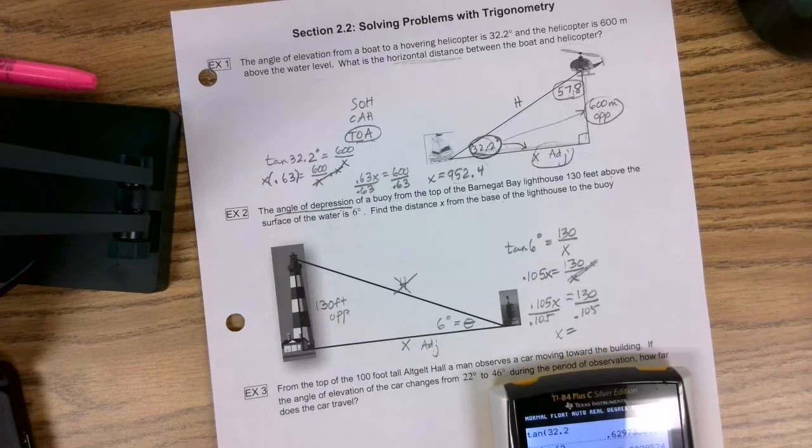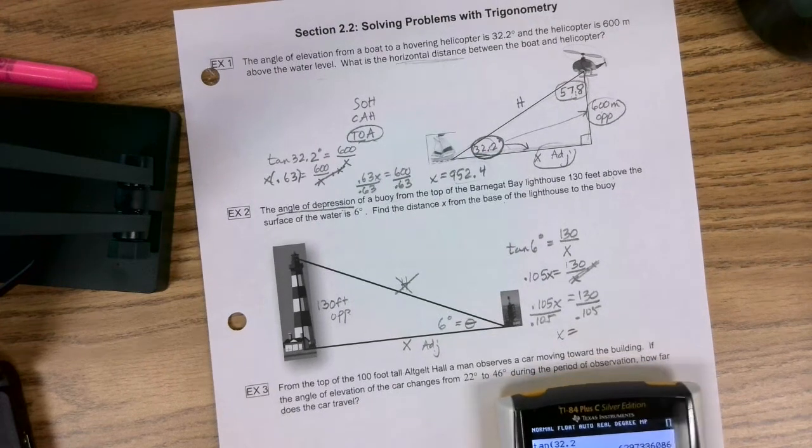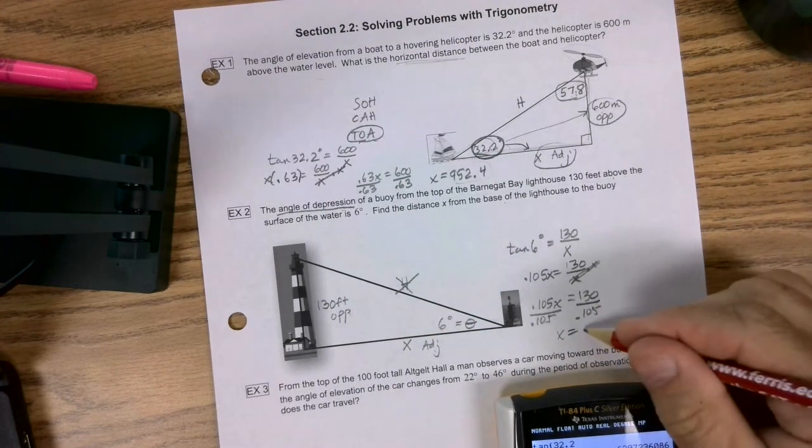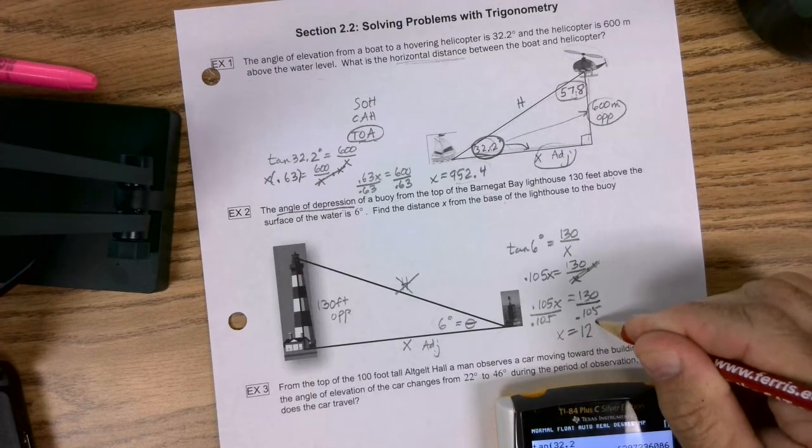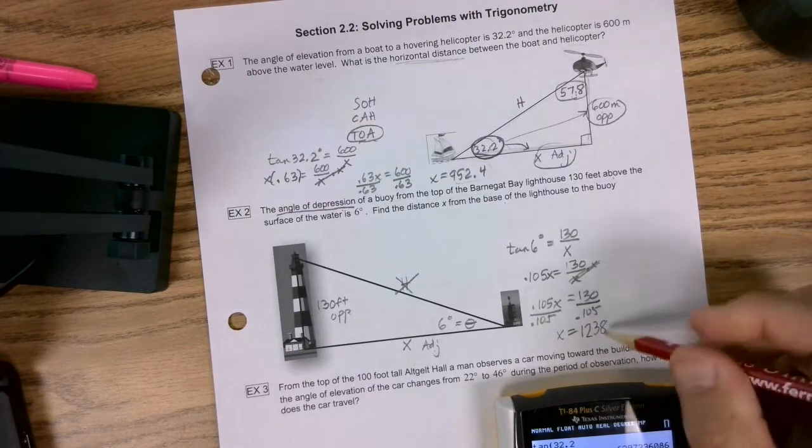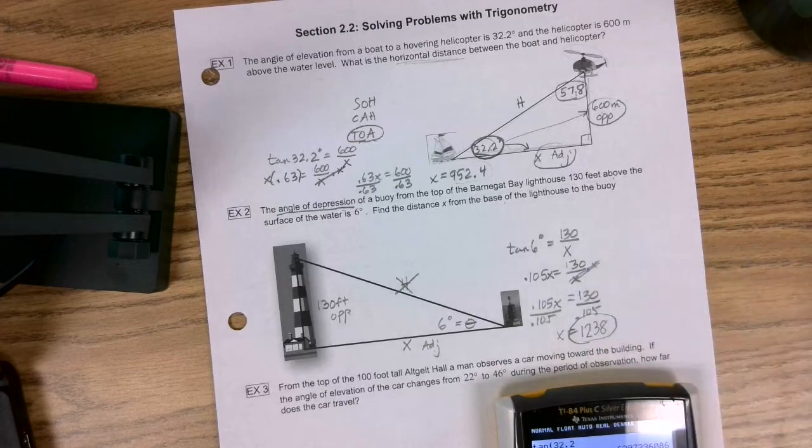And here we go. 130 divided by 0.105. 1,238, almost perfect. 1,238, and it is 0.09, but we're just going to call that good.